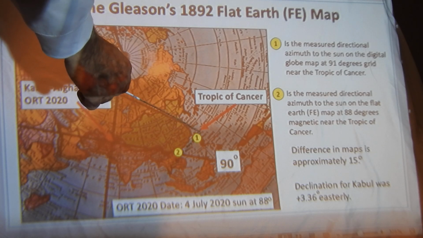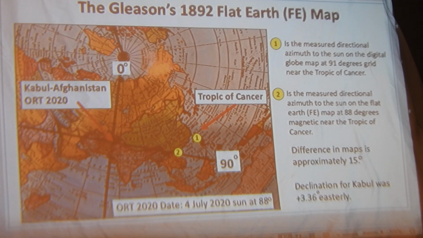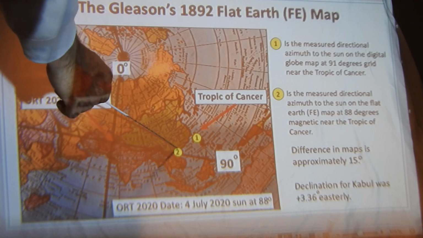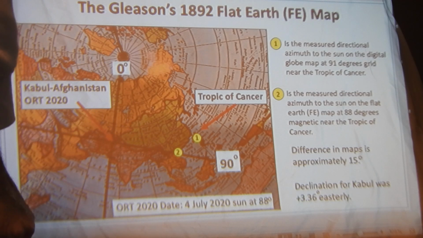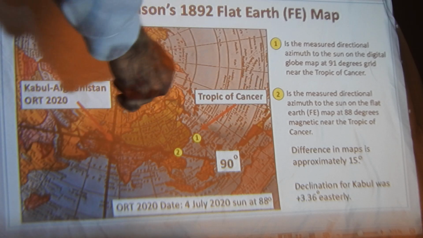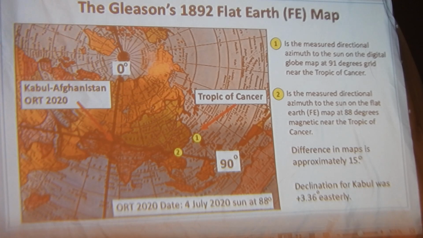For the Gleason's flat earth map, the measured directional azimuth to the sun on the FE map is at 88 degrees, so this is where it would be, 88 degrees. Okay, so that's the difference. The difference being approximately 15 degrees. This is 15 degrees between 1 and 2. And the declination for Kabul is 3.36 easterly. Again, quite a difference from the flat earth map to the globe map.